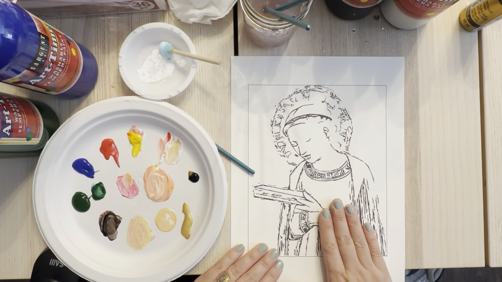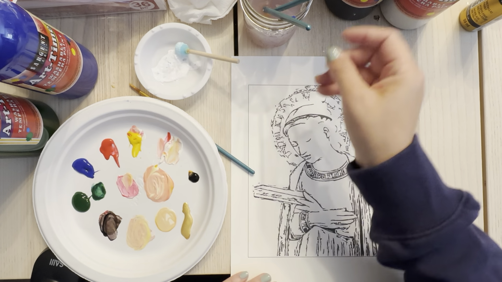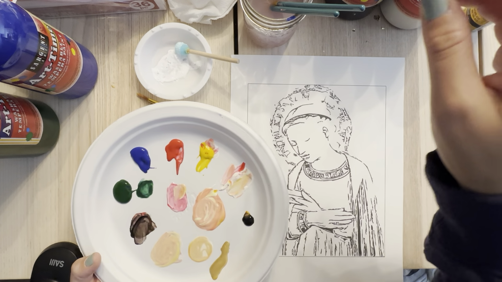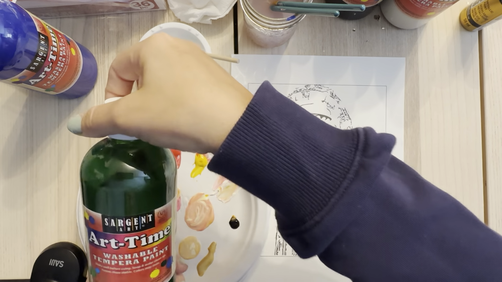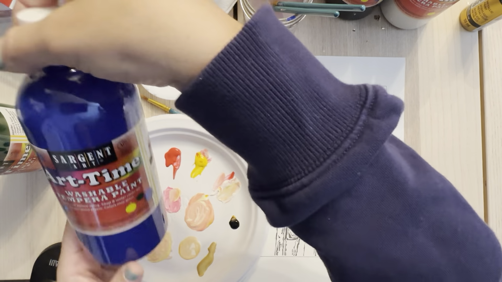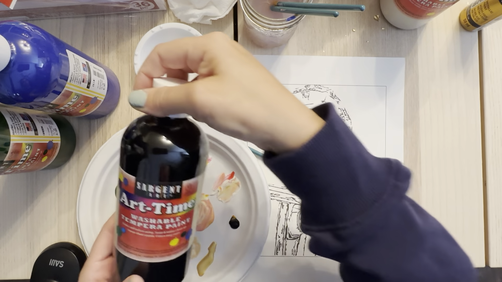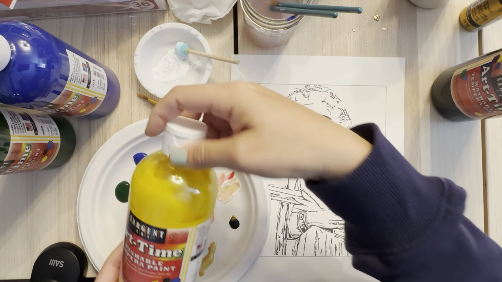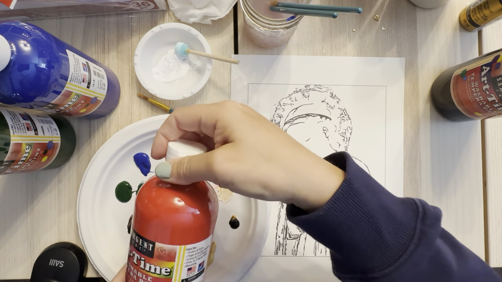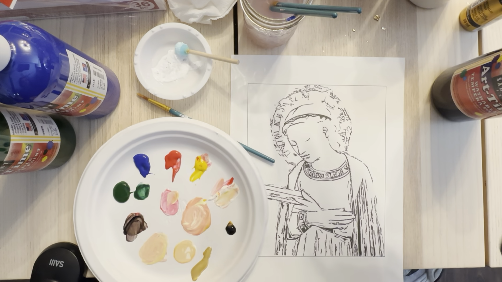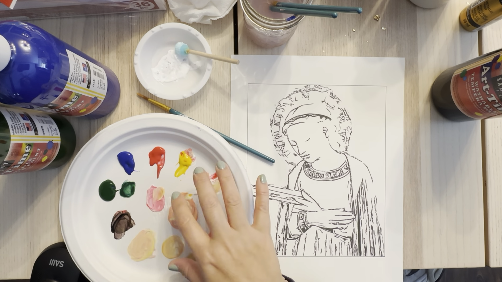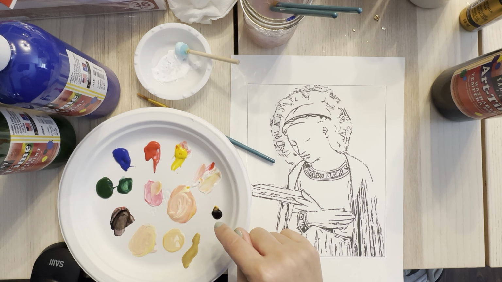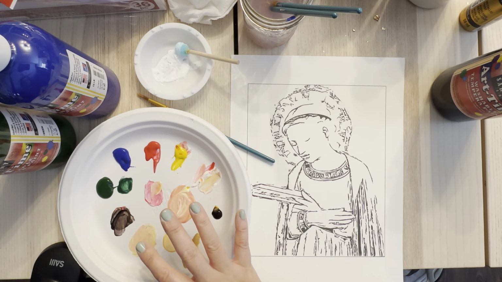So every student will be given this, some Mod Podge glue, a plate with green, blue, black, white, yellow, and red. So if you want to see me mix these colors, you can go back and watch the very beginning of Zuri and Caitlin's video. For now, I'm just using the same plate.